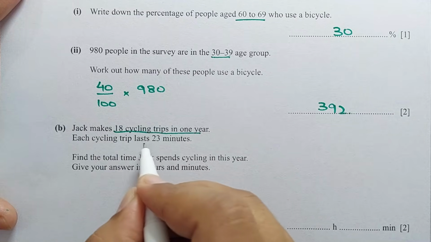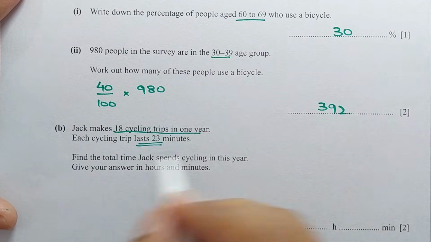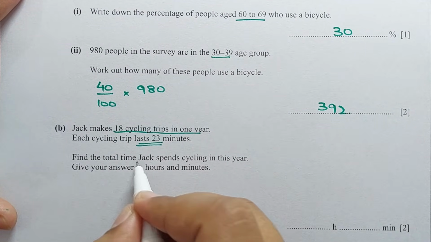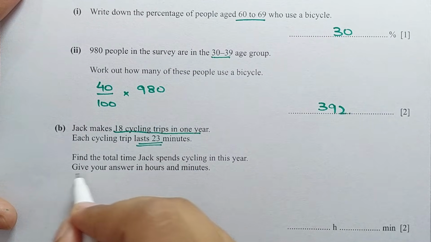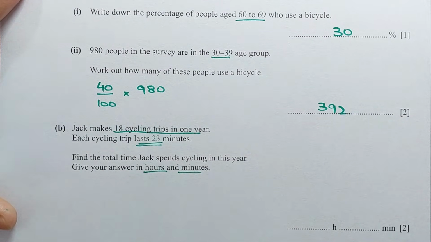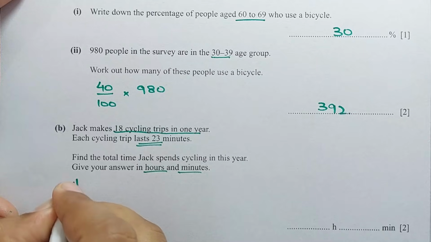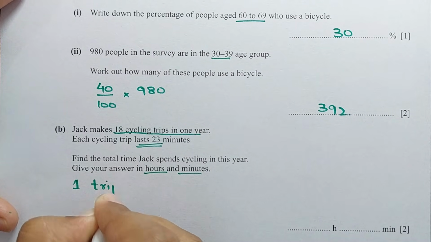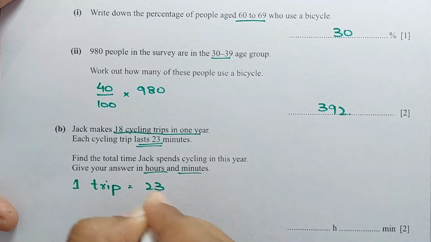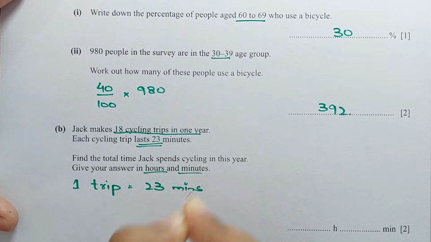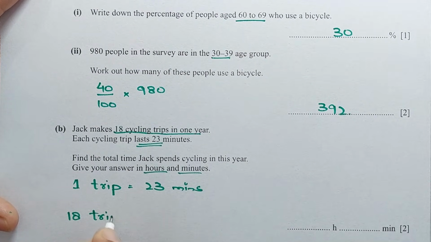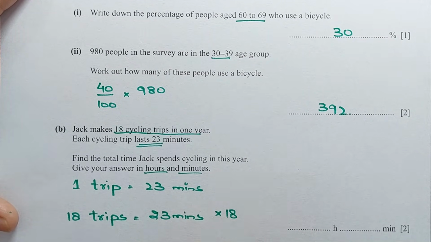Okay, each cycling trip lasts 23 minutes. Find the total time Jack spent cycling in this year. Give your answer in hours and minutes. So one cycling trip lasts 23 minutes, and he did 18 trips. 18 trips is 23 minutes multiplied by 18 in 1 year.